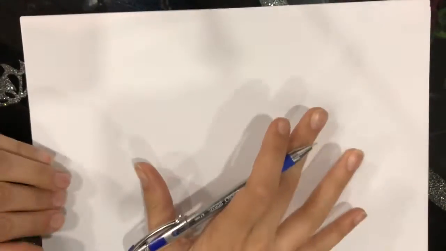Good evening. Today we are doing questions about solving problems concerning ratios. We are using the unitary method and direct proportions. Now let's take a look at a question.